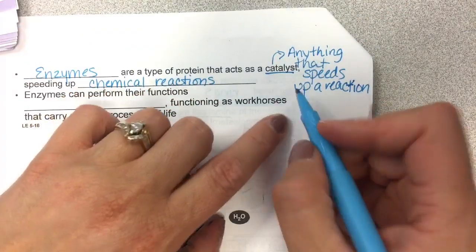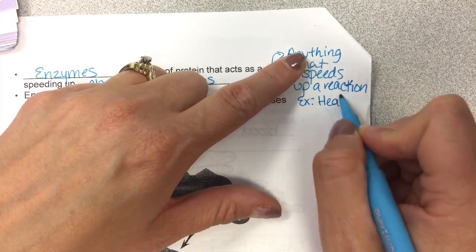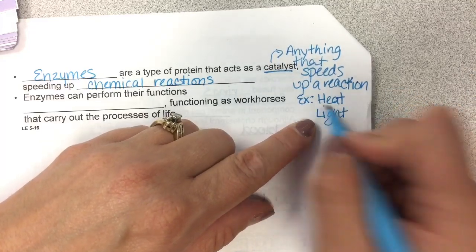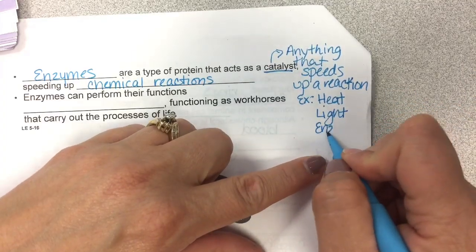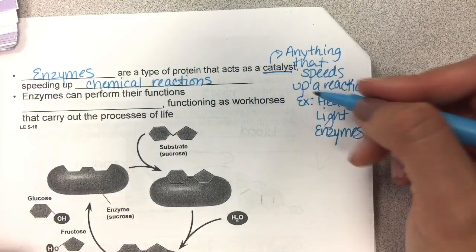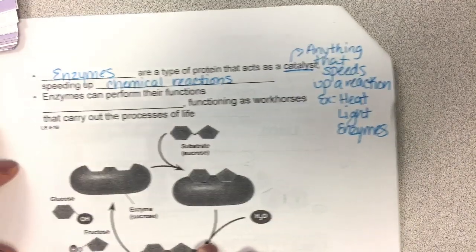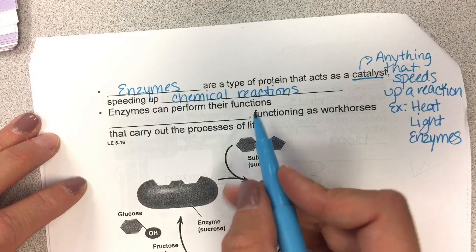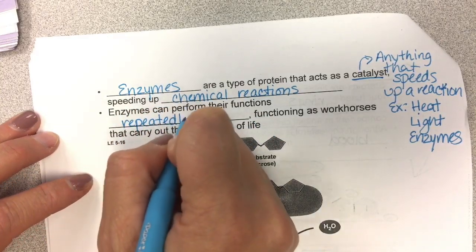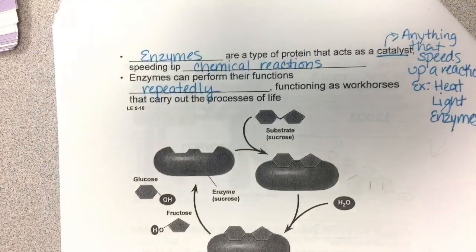So for instance, what examples of catalysts are there? Heat can speed up reactions. Light can speed up reactions. And also enzymes. So I wanted to show you heat, light, enzymes. The enzymes are a type of catalyst. It's a biological catalyst found in living things. And they can perform their functions repeatedly, which means that they can be reused over and over again. So they function as workhorses that carry out the processes of life.